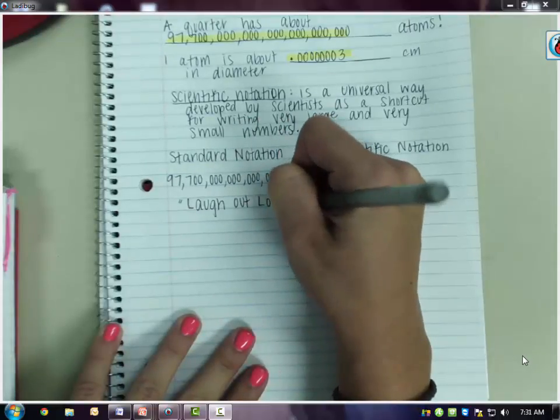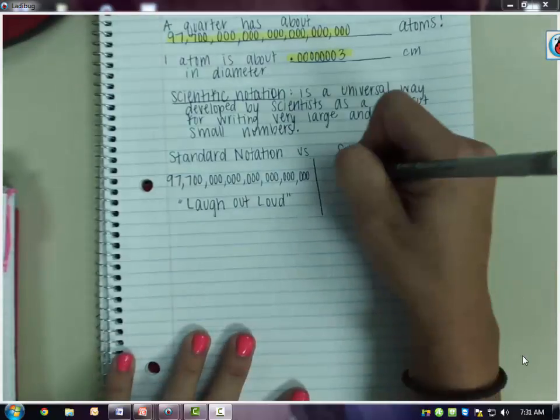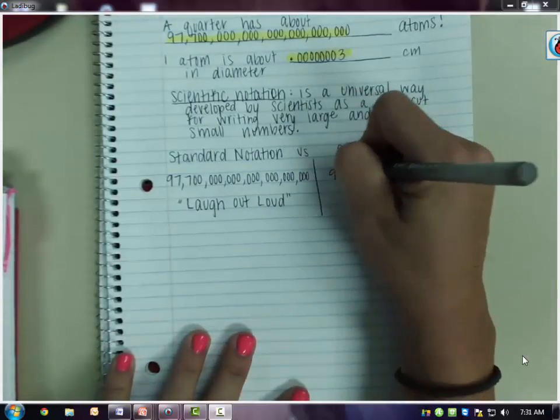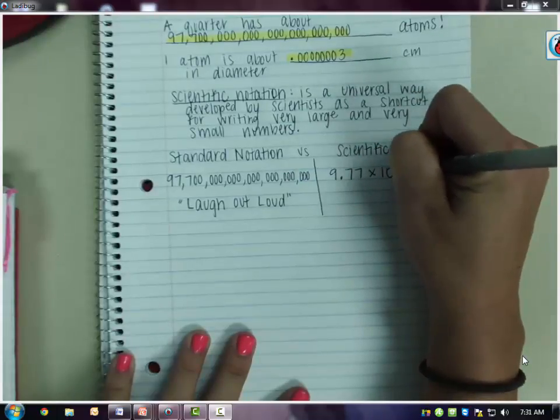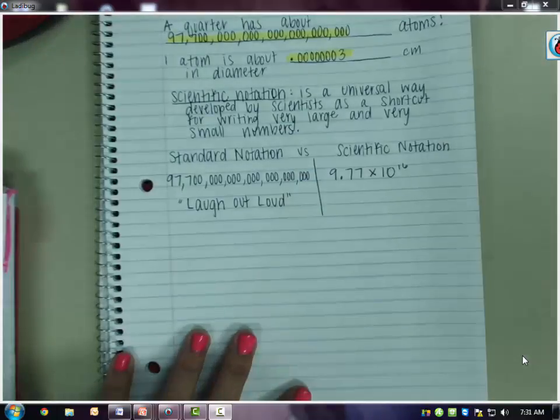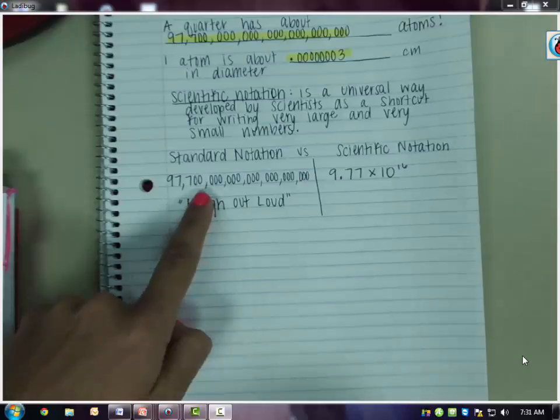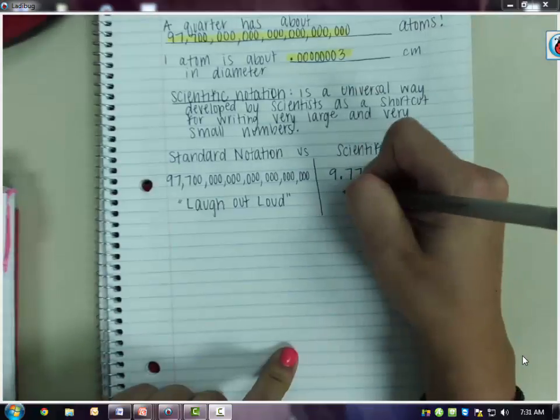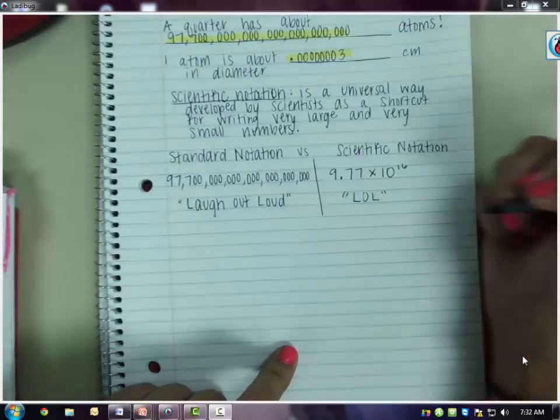We're going to write scientific notation. Remember, that's the short way to write things. It's going to look like this. Now, I know you don't know what that means, but isn't that so much easier to look at than this huge jumbled mess? So since it's the short way to say laugh out loud, it's LOL. So that's what we're going to call scientific notation.